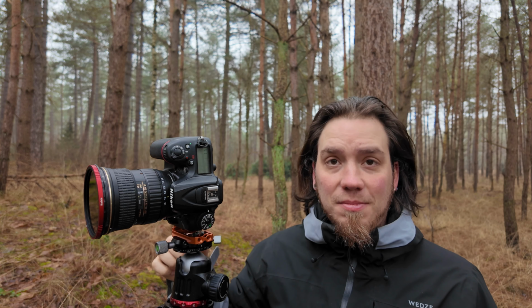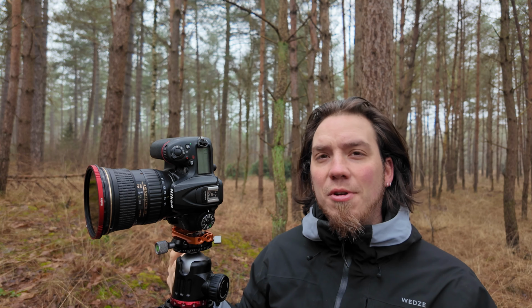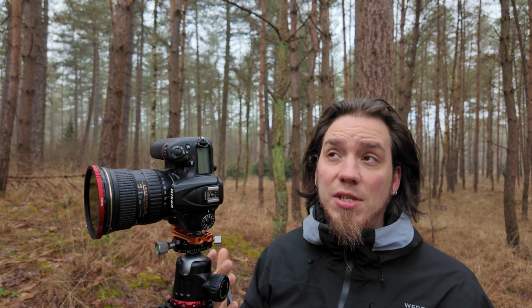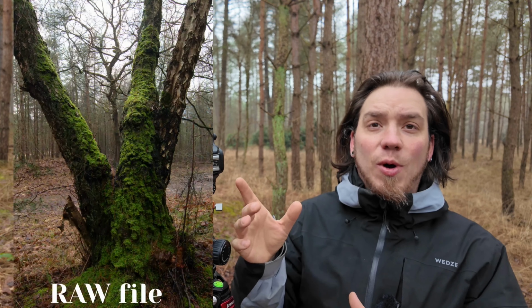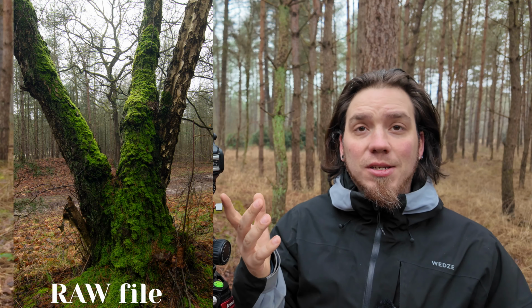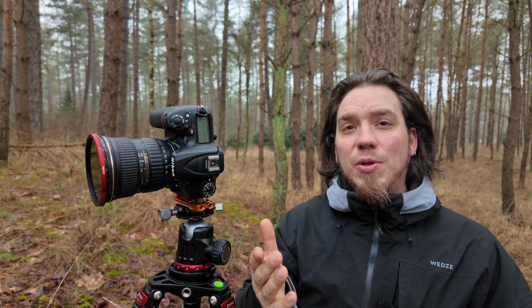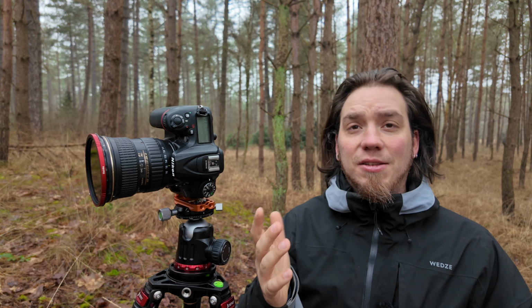Maybe you're wondering, is it really necessary to use it now in this forest here? I was wondering the same. So I've just tried it, and I will show you. This is the one without, the one with. I'm going to switch between them, and you can see the difference between using a polarization filter and not using it.